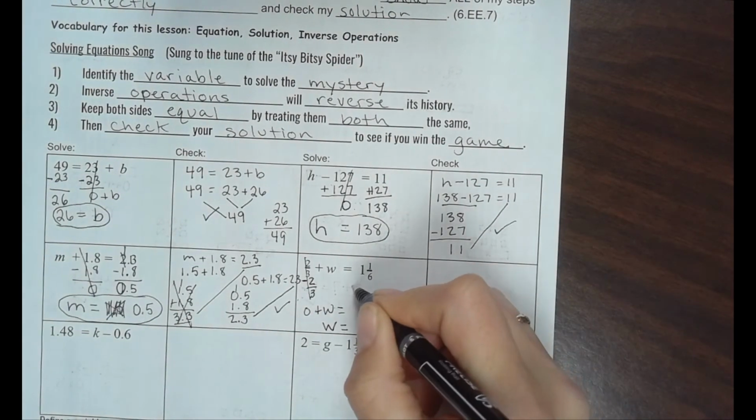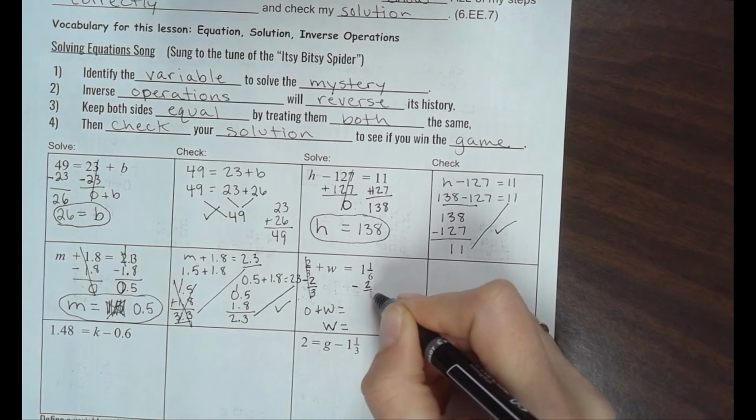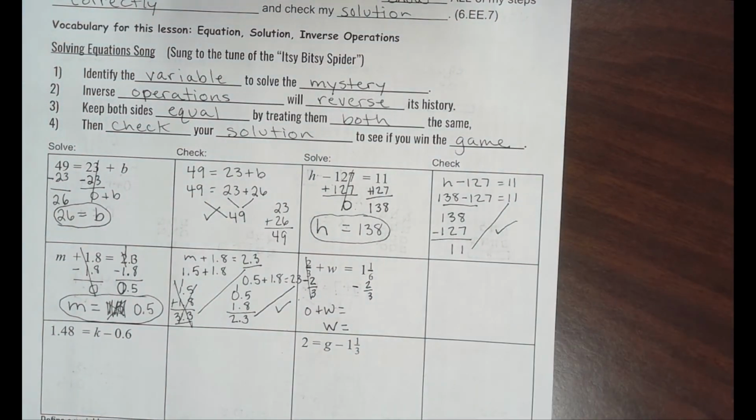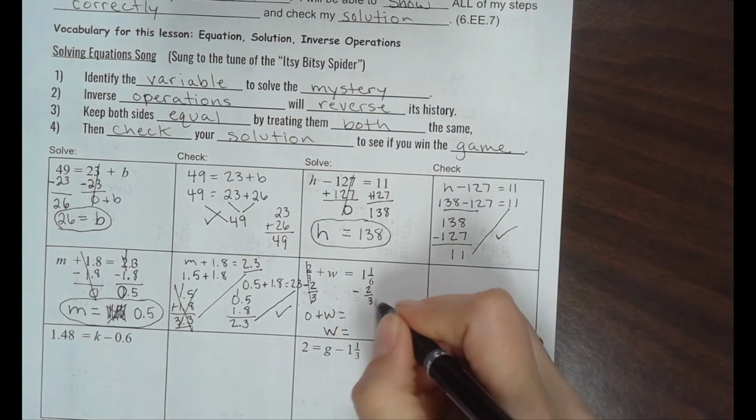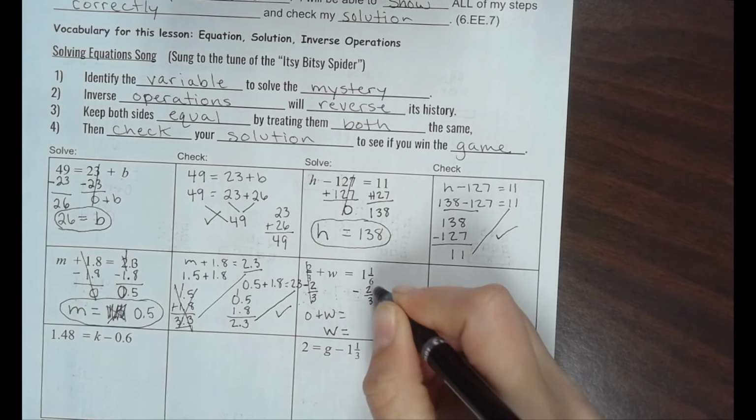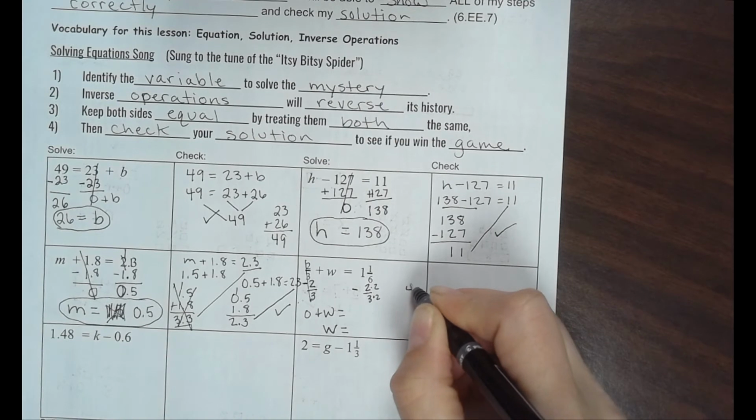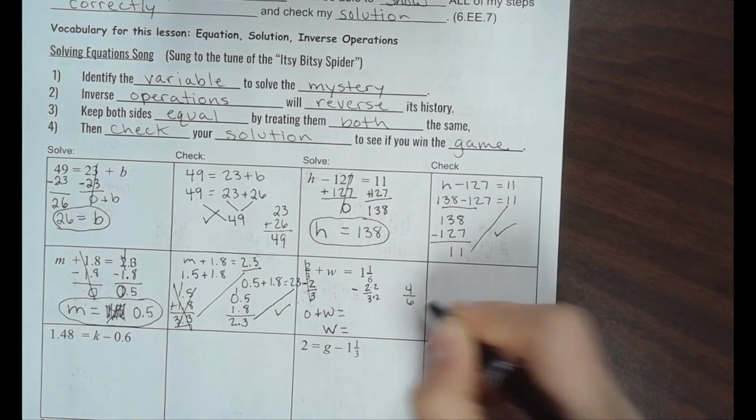Now on this side, I have to take away 2/3. Okay, I know fractions aren't your favorite, but you still have to deal with them. When we add or subtract fractions, what must we have? Well, I personally don't like mixed numbers. I'm going to turn them both improper, and I also need a common denominator. So I'm going to find a common denominator of 3 and 6. Well, I can turn 3 into 6 easy, so I'm going to times this by 2, times this by 2. That's the same as 4/6.